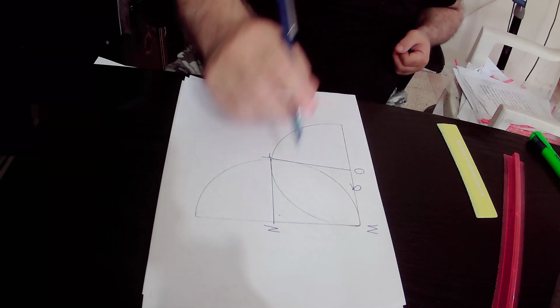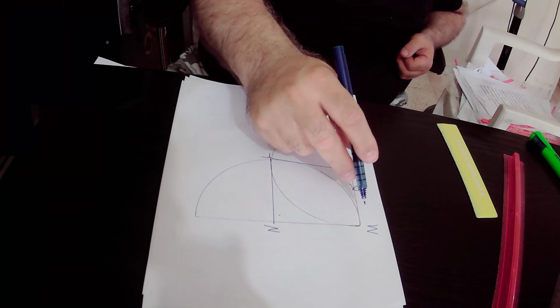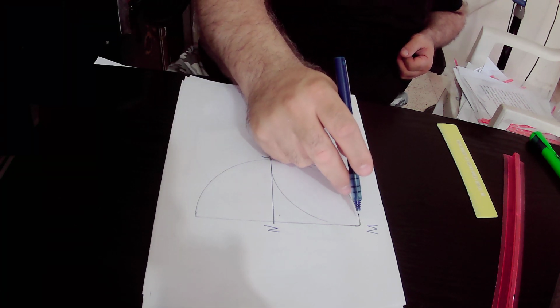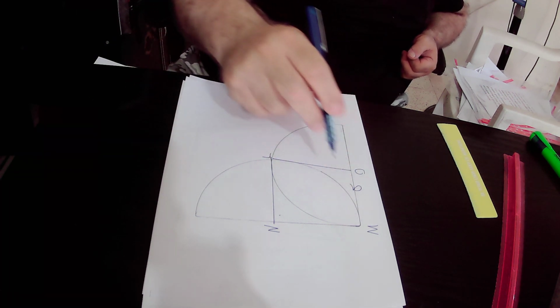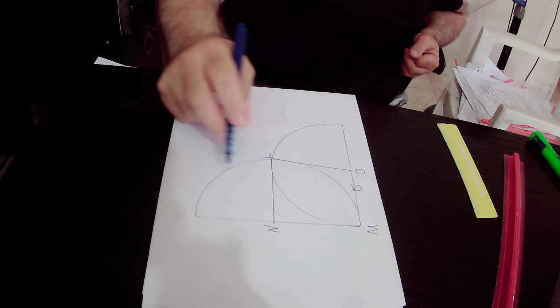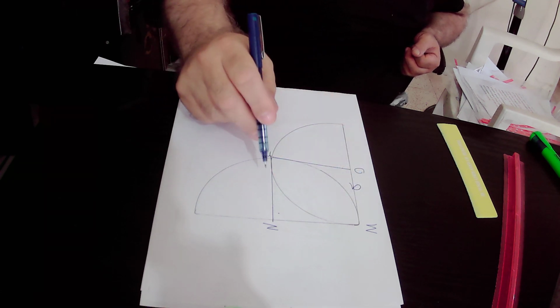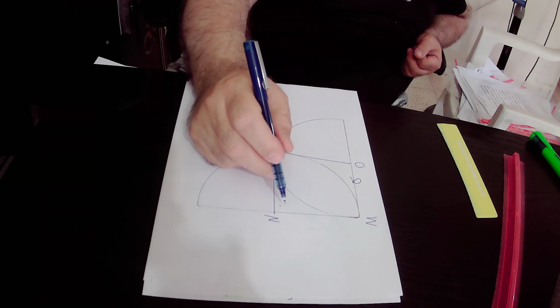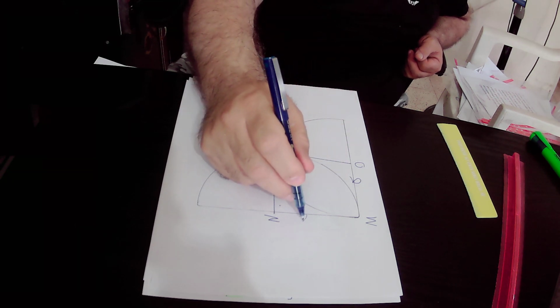Here, point N is the center of this semicircle. Point M is a point on this semicircle itself, that is to say, line segment NM is the radius of this semicircle. We define the radius of this semicircle as B.